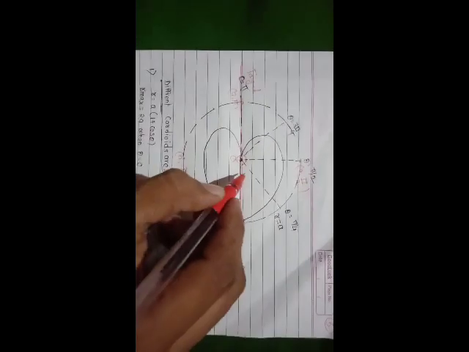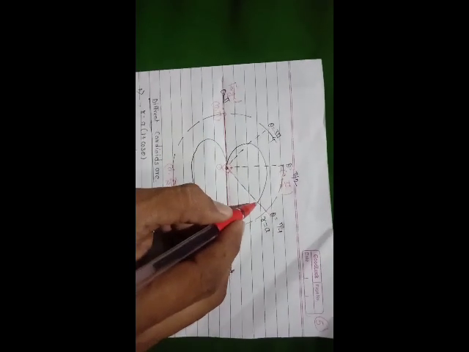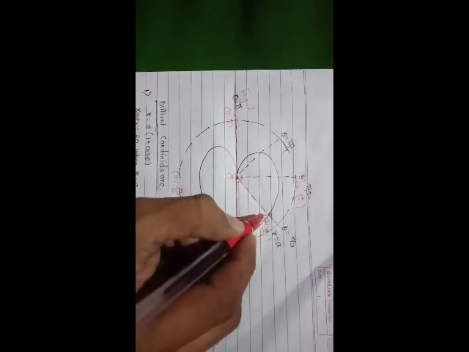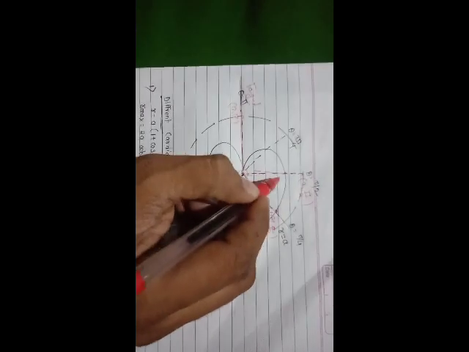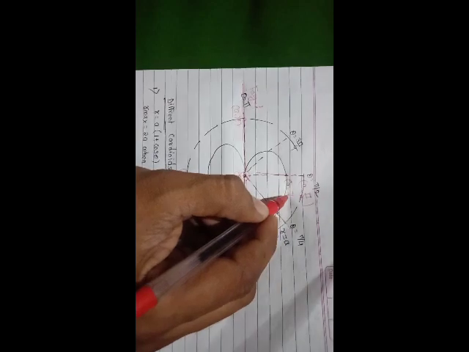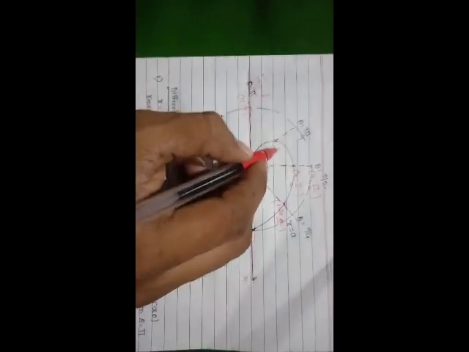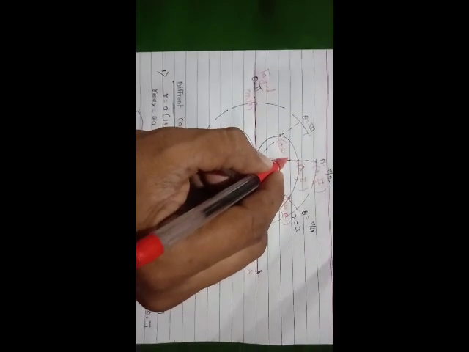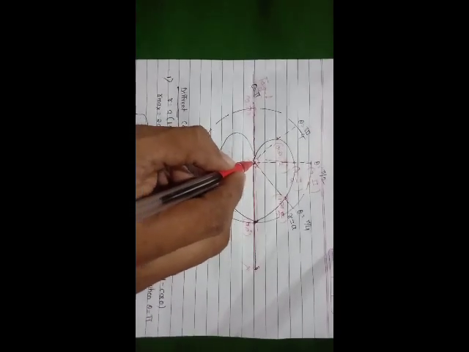When theta equal to pi by 4, r equal to 1.7a, so this is the point. When theta equal to pi by 2, r equal to a, so this distance is a. When theta equal to 3 pi by 4, r is equal to 0.3a. And the last point is when theta equal to pi, r equal to 0.